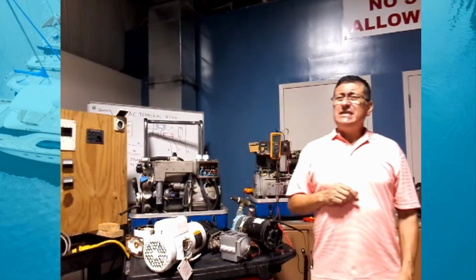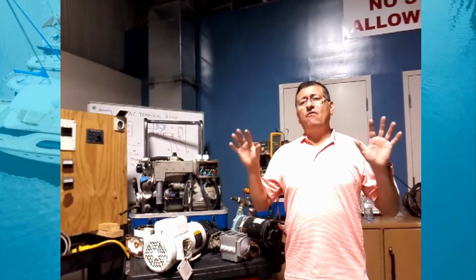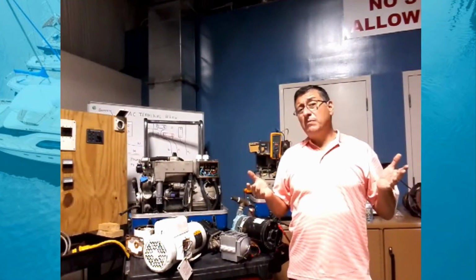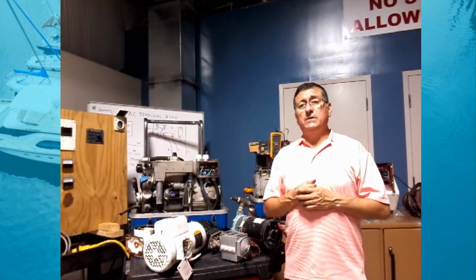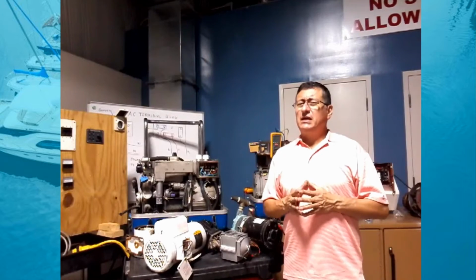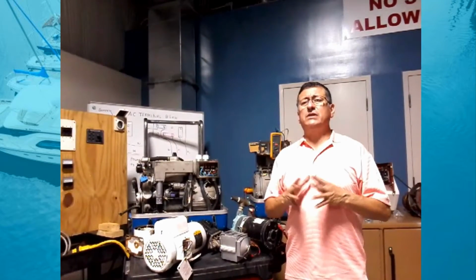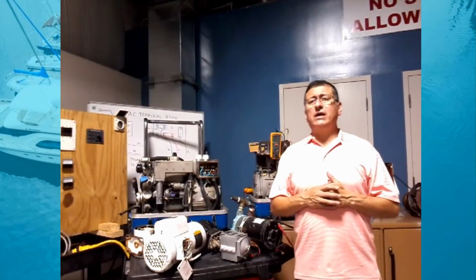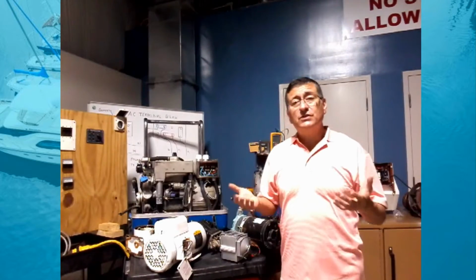For gasoline engines, normally you have a low frequency problem, not high frequency. If you have high frequency, probably it's also the governor of the throttle body. But high frequency problems are more common with diesel generators. Okay, in this episode, we are going to focus on the voltage, the output voltage produced by the generator.